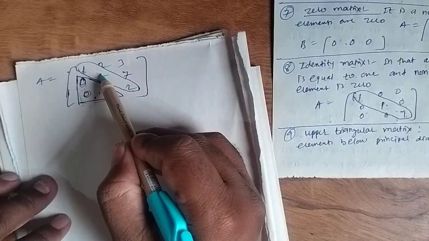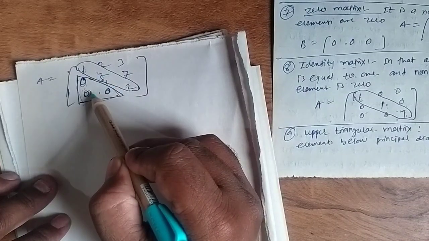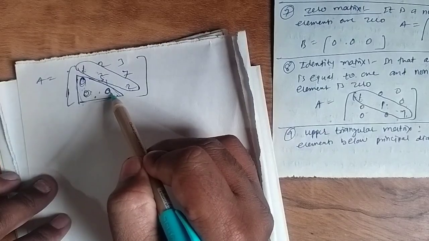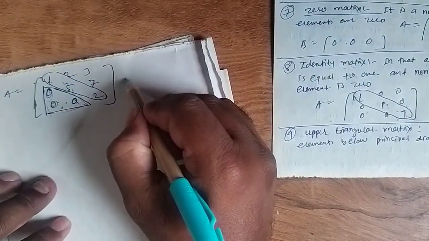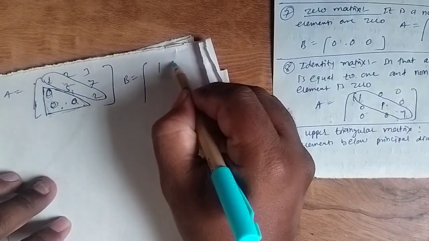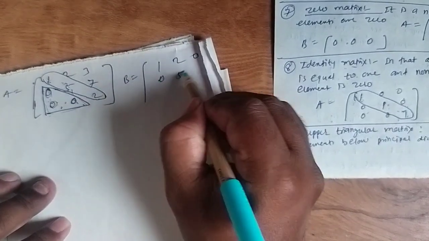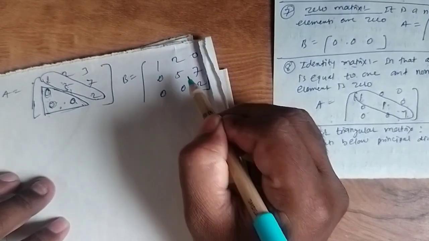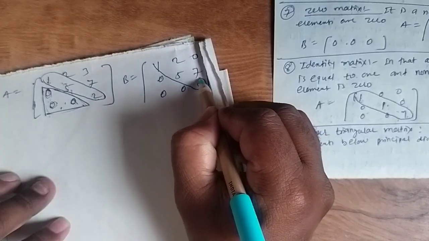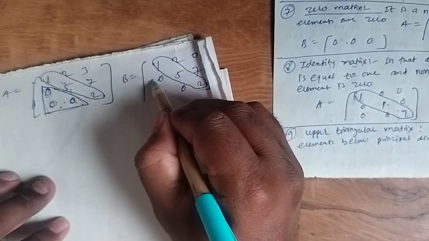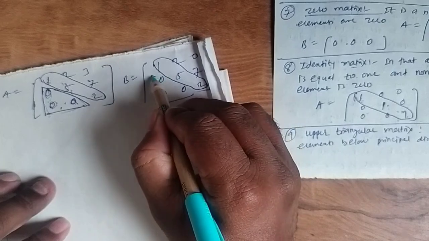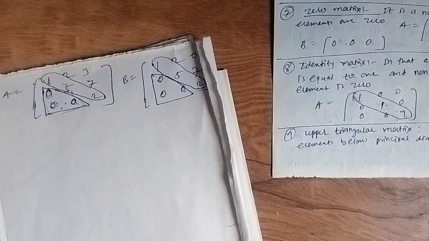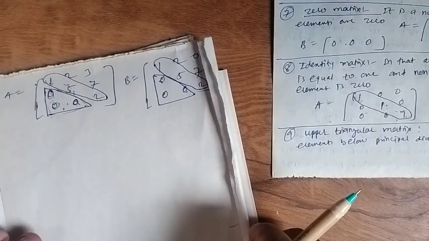Consider another matrix B: 1 2 0, 0 5 7, 0 0 2. Here principal diagonal elements are 1 5 2 and below the principal diagonal the elements are 0. So this is called upper triangular matrix.